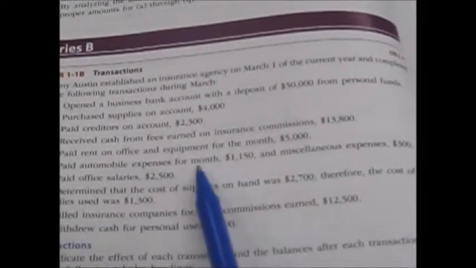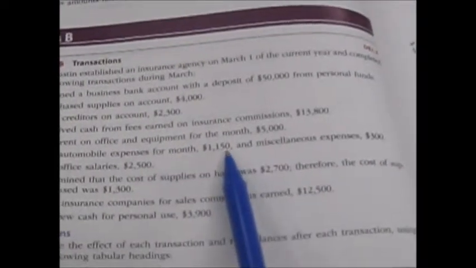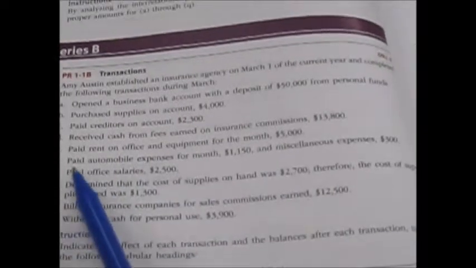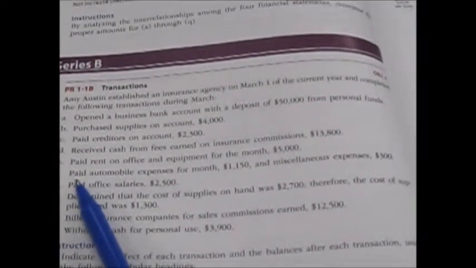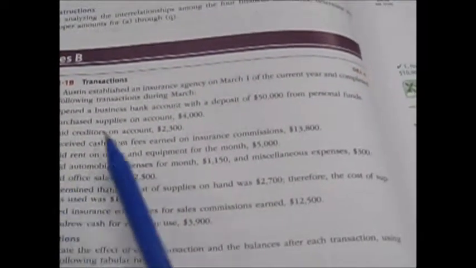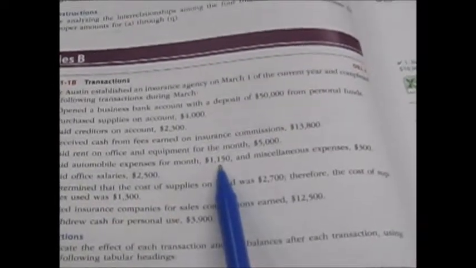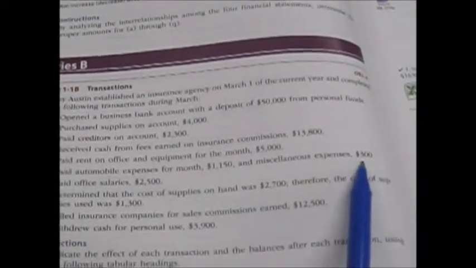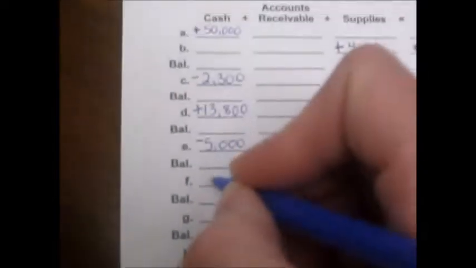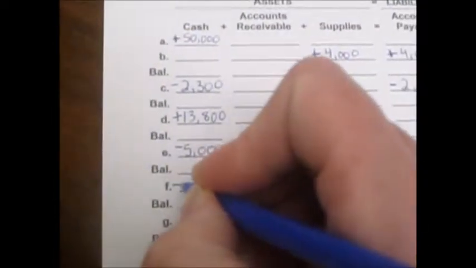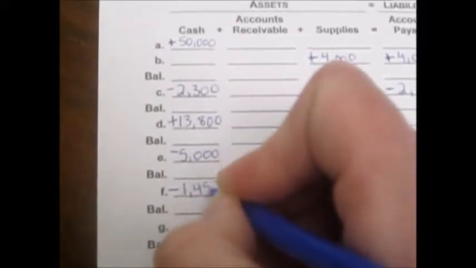Now, since we have two separate expenses, we need to keep track of both of them. But since we've paid them both at the same time, we can add those two numbers together for our cash amount. So $1,150 plus $300 gives us $1,450. So under our cash amount, we're going to subtract the $1,450.